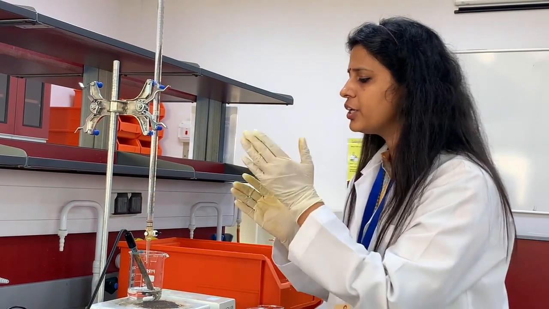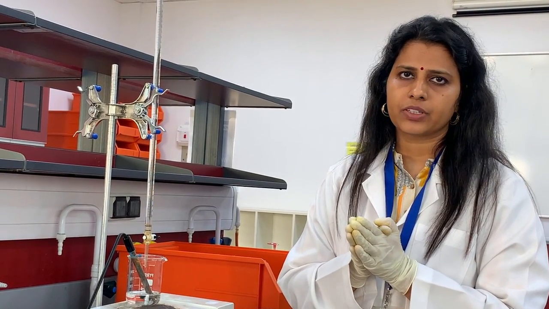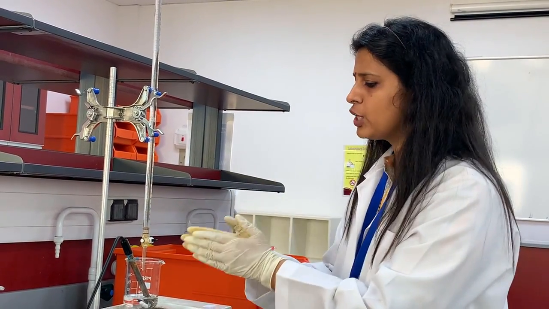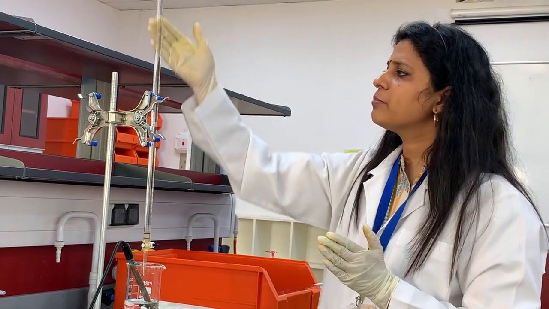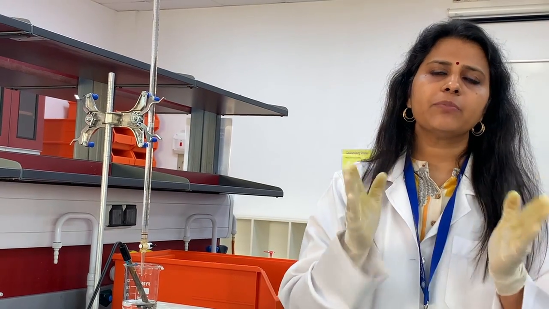But you have to continue this experiment till the pH becomes 12. From these values of pH and volume of the titrant, we can make the titration curve. From the titration curve, we can calculate the equilibrium constant of the weak acid and its concentration.